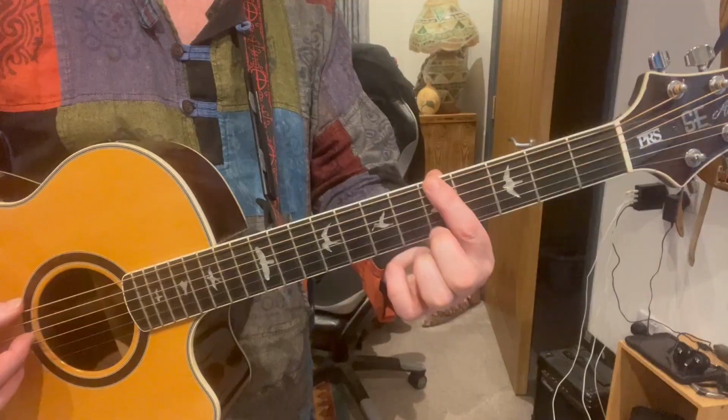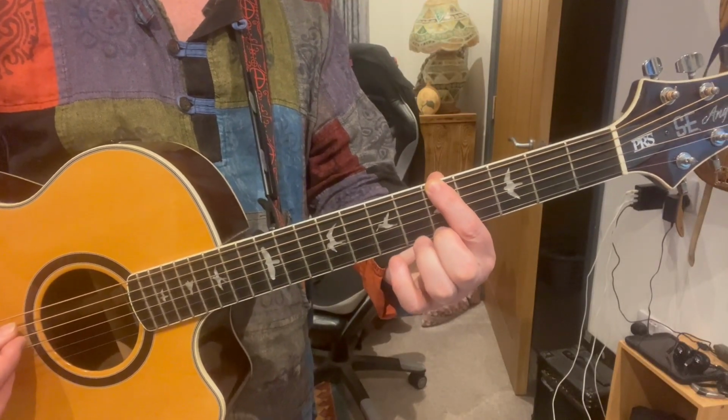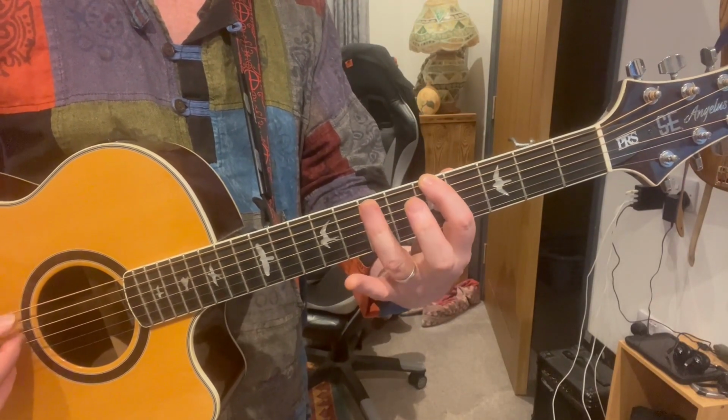However, you might be, like several of my guitar students, somebody who finds it easiest to regard this scale as aeolian dominant. Let me show you what I mean. The aeolian mode is the minor scale, and it looks like this. I'm going with A, so A aeolian.